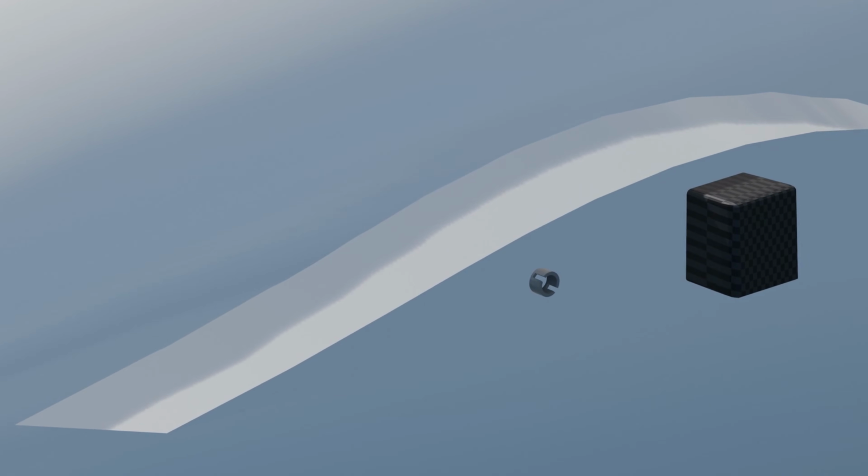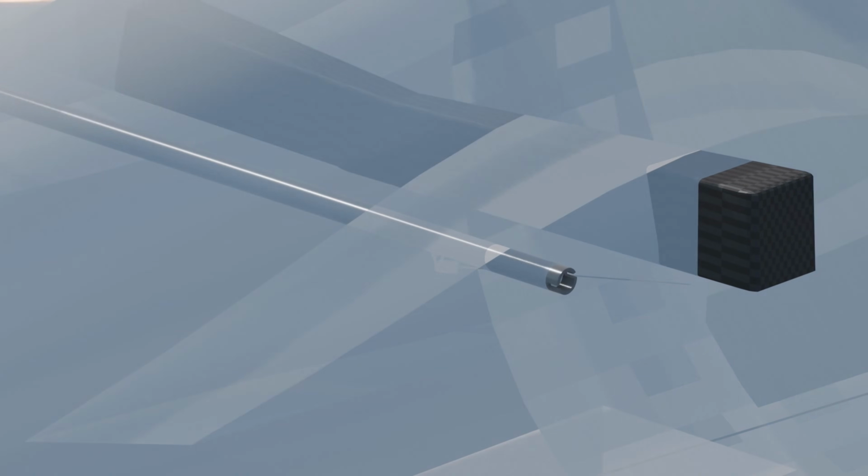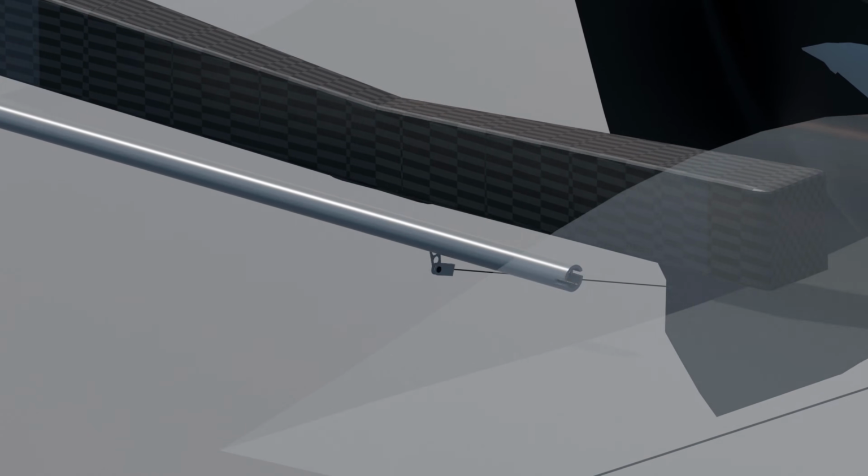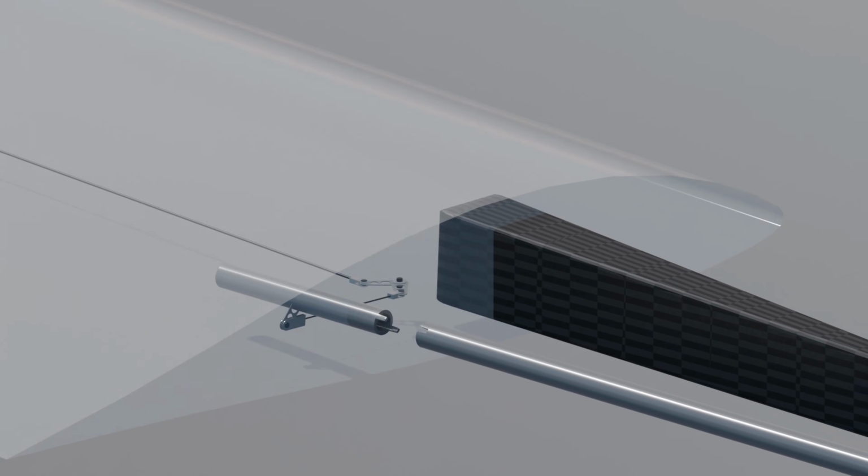Because the wings are removable, the aileron connections must be linked. In modern gliders, this happens automatically through various solutions.